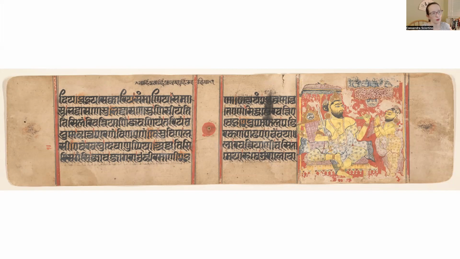This should be a familiar form to you. So we have the relationship between word and image here where the word is quite prominent and dominates the field, the surface of this leaf.